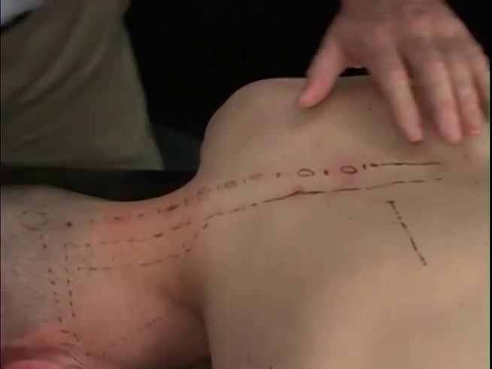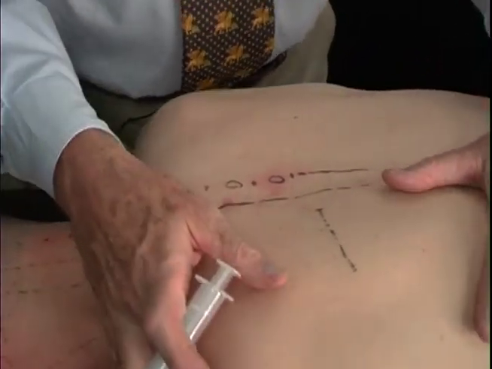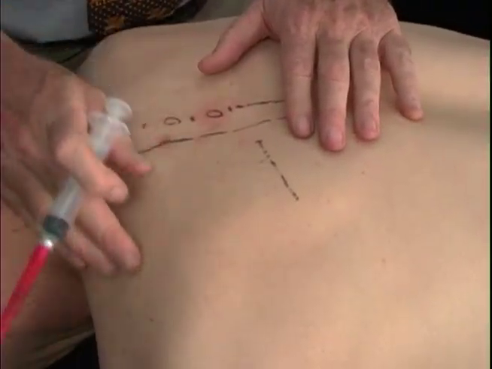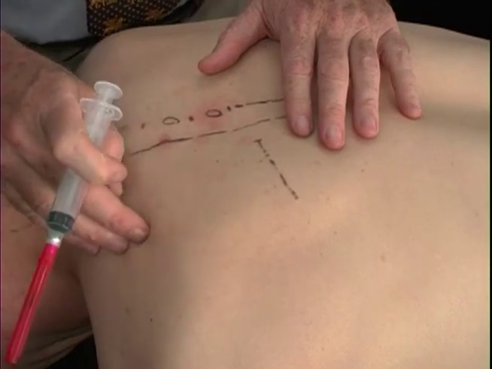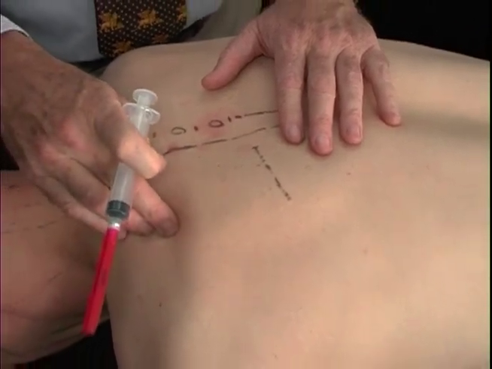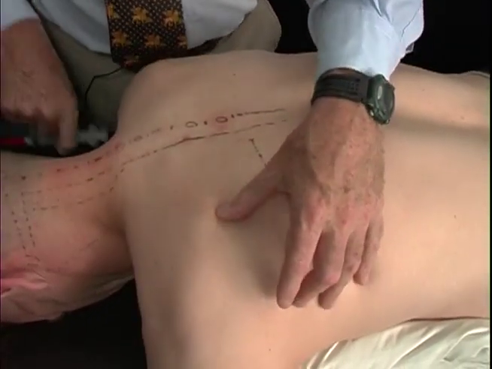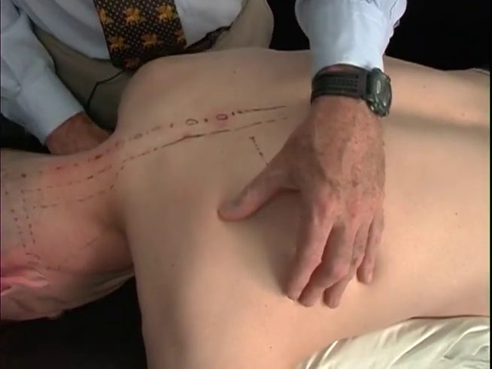Our next series of injections in this area involve the ribs. In the upper thoracic area, the ribs can be quite difficult to feel. They get buried in the trapezius, they get under the scapula, and so we want to identify the border of the scapula.